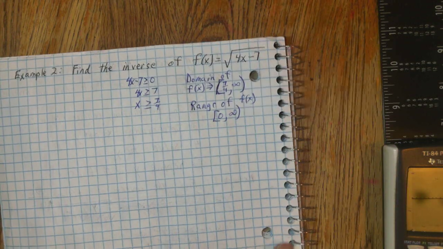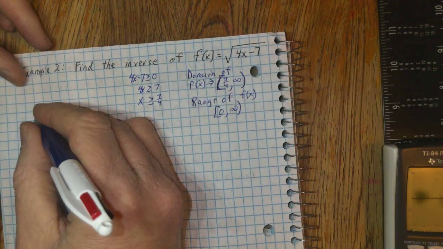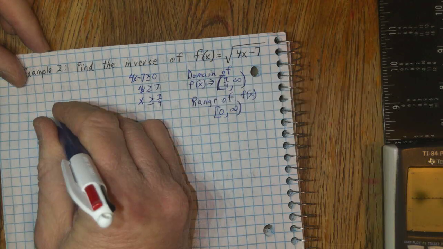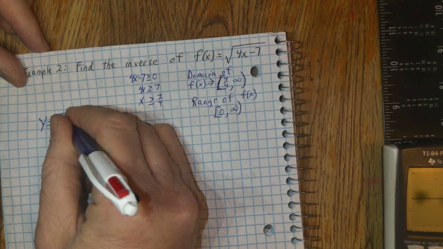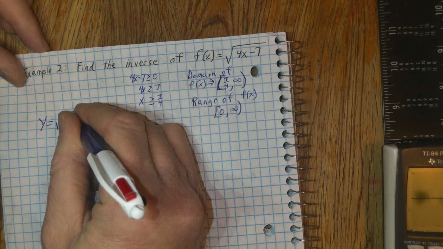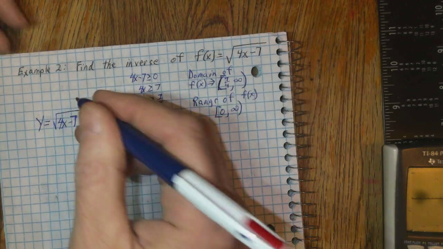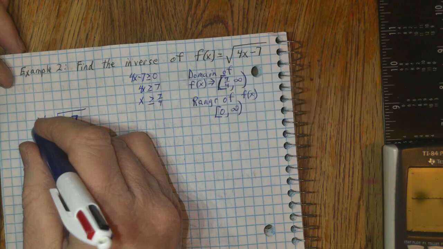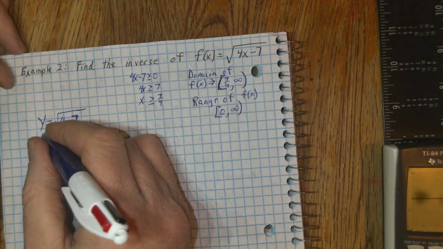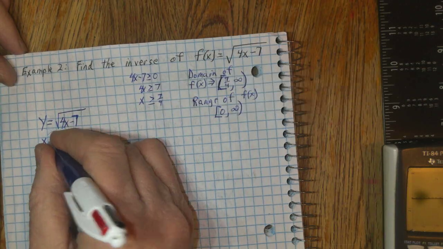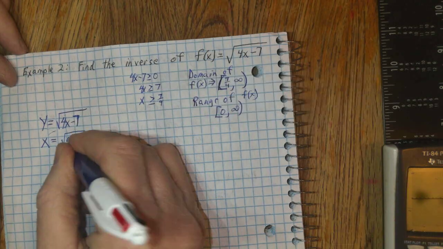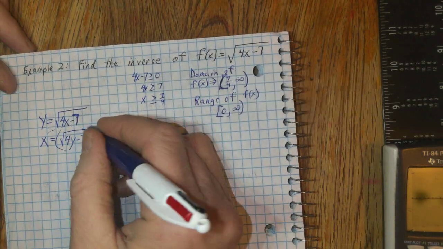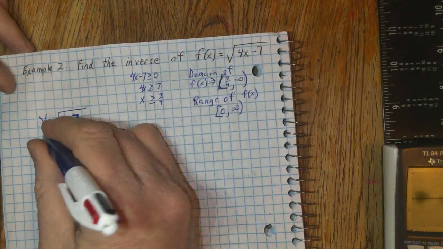All right, well, let's find what the actual inverse is. So y, I'm taking the f of x out and putting y in its place. It's the square root of 4x minus 7. Okay, let's switch these around. Take the x here and the y here. Square root of 4y minus 7. And let's solve this thing for y. So I'm going to square both sides.